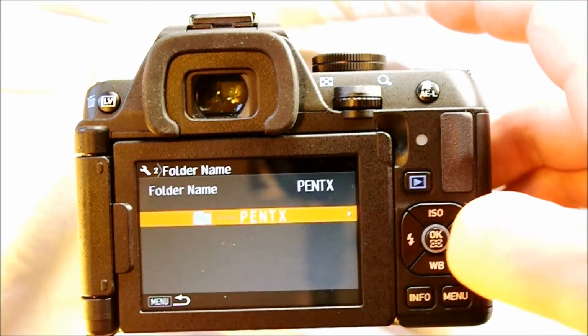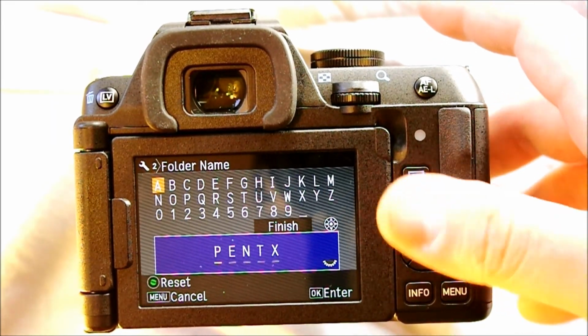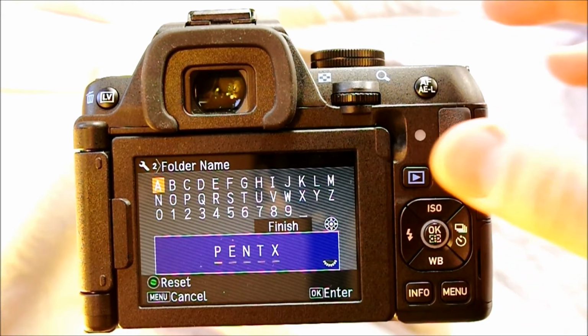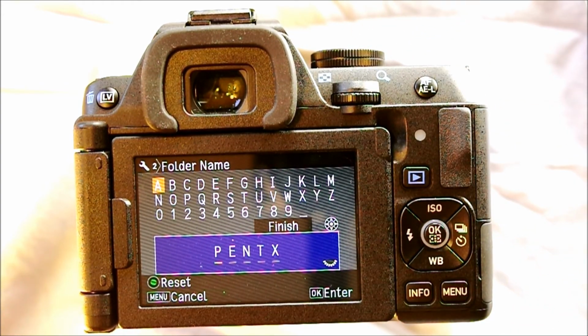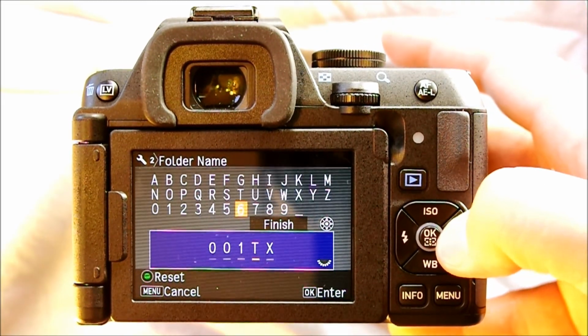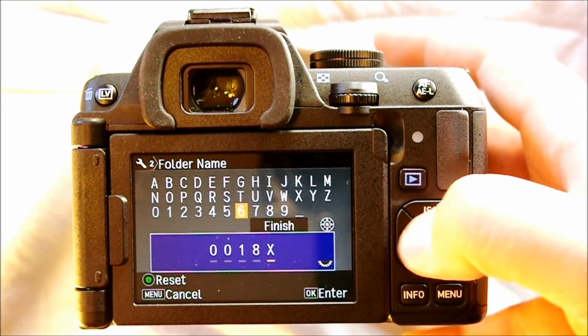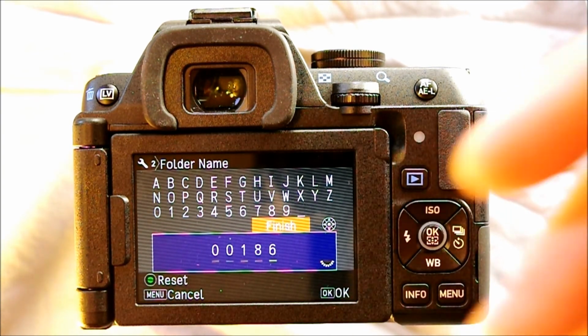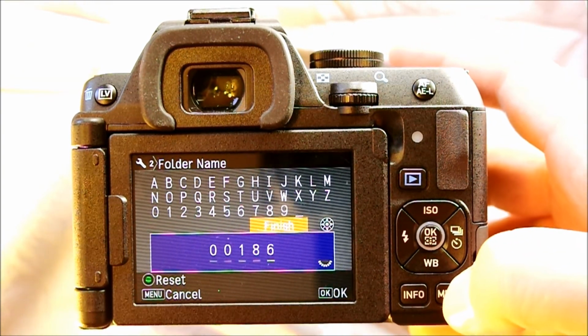Or if you have a client name, let's say, and I hit cancel that time, but let's say you had a client and you have a system where you give the clients numbers. You could assign a 5-digit number to that folder, or up to a 5-digit number. So if you're doing work for client number 186, you could call it 00186, and then you know every folder that you did for this shoot was for client number 186.